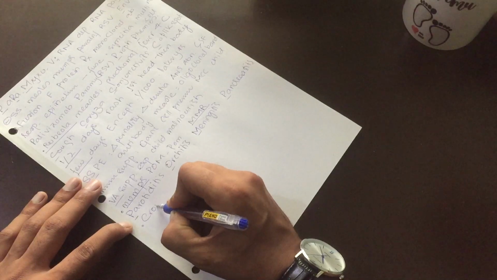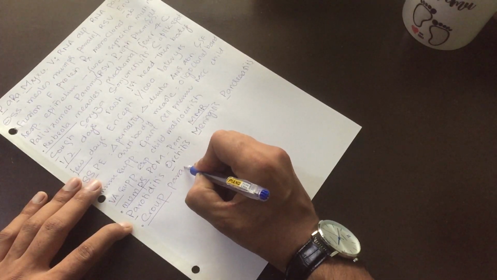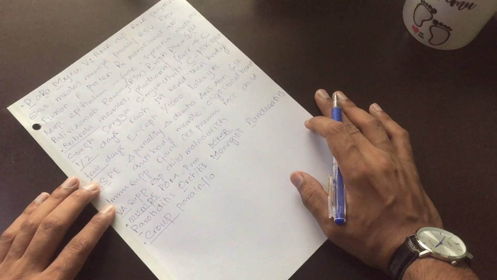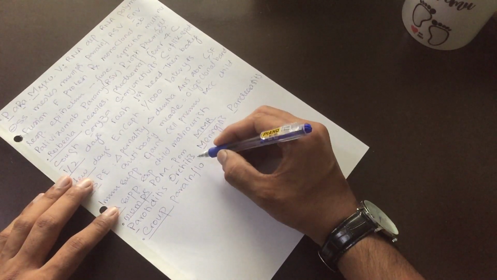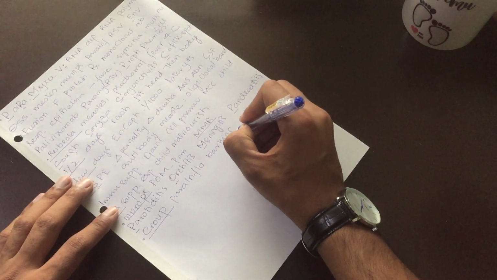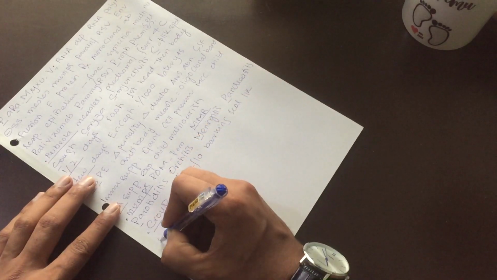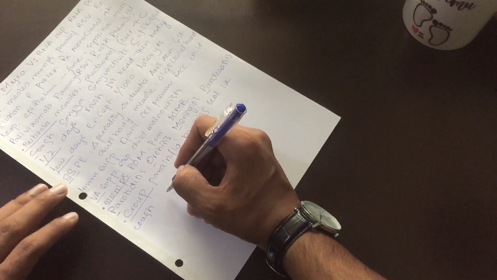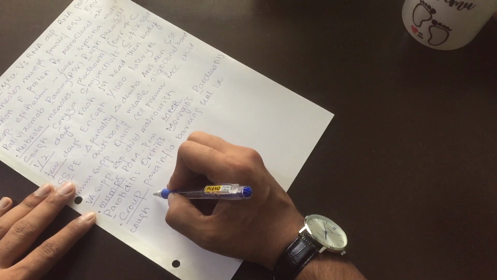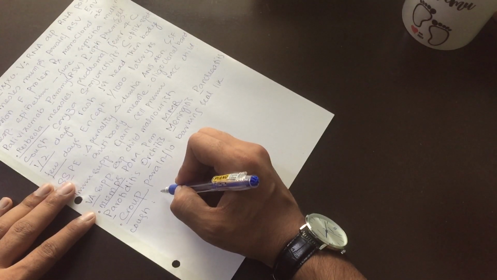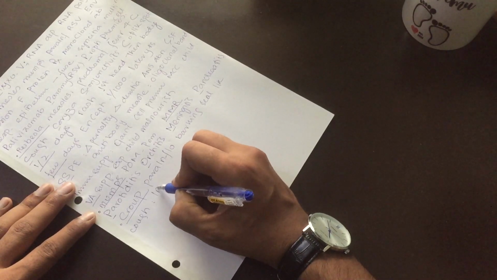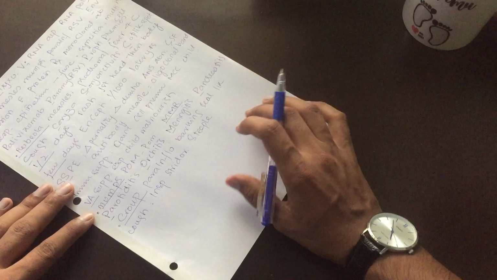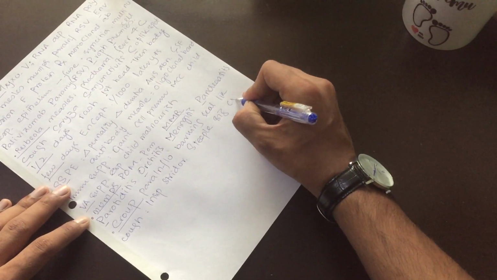Then we have the croup or Parainfluenza. In Parainfluenza there is a barking, seal-like barking cough with inflammation of the soft tissue in the pharynx, which can cause inspiratory stridor and also steeple sign due to the narrowing of the airway, steeple sign on the x-ray.